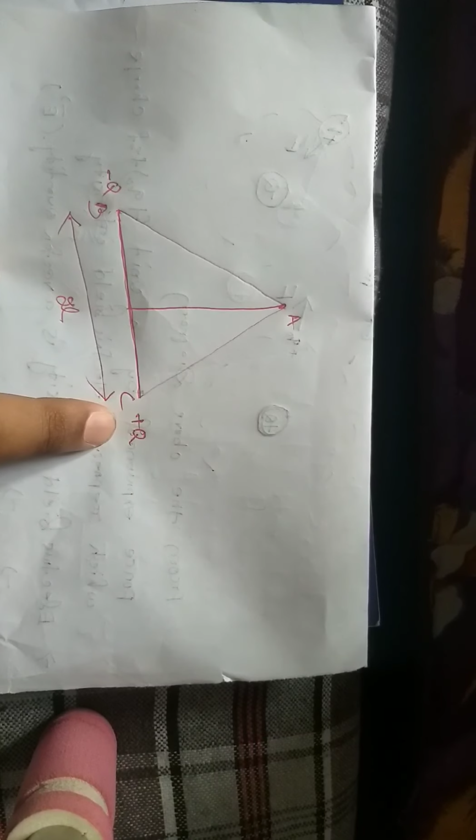Okay, here we consider a dipole, that is BC is a dipole. It consists of two equal and opposite charges separated by a distance 2l. At point B we consider minus q charge and at point C we consider plus q charge. Due to the dipole we have to calculate electric field intensity at an equatorial line.